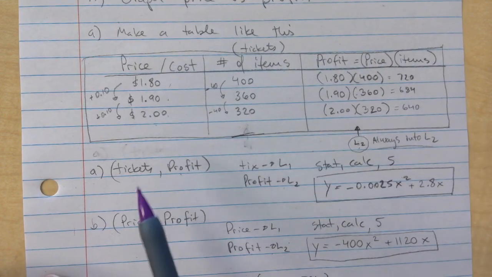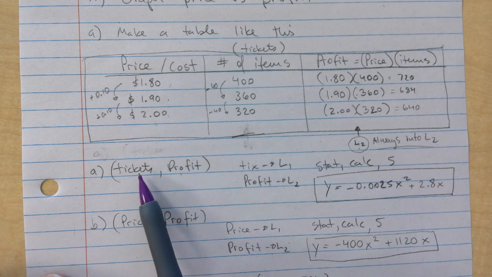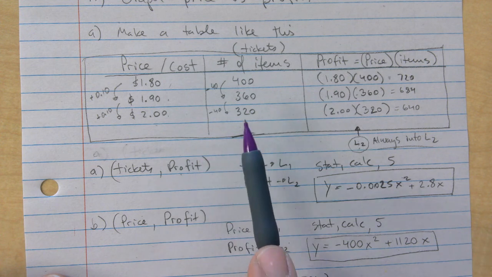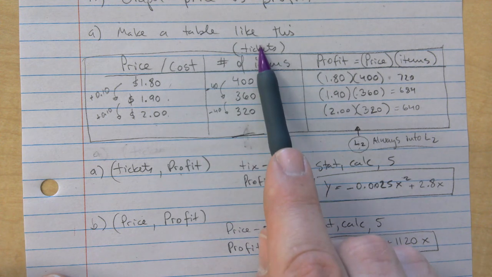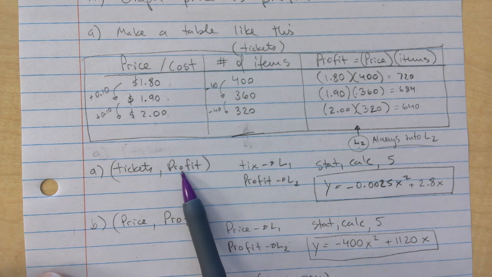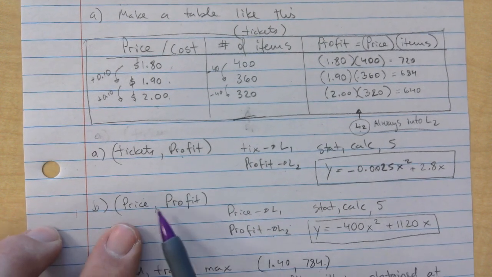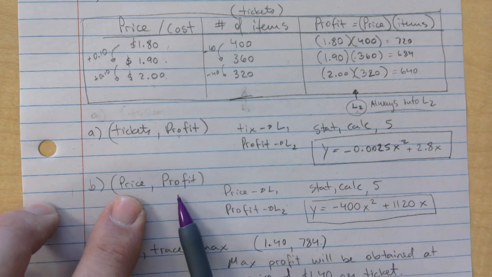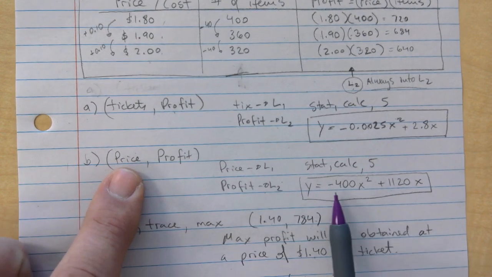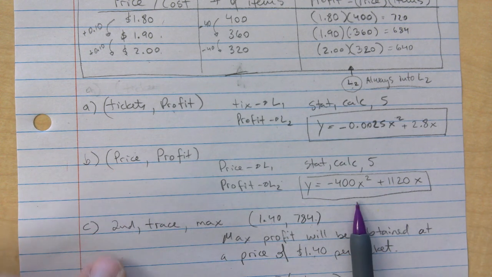And read the question carefully. If I ask you for the equation that relates tickets and profit, then you'd be putting, in this case, this column into L1, and this always in L2. And then the second one asks you to come up with the equation that would compare price and profit. And that's where we get our two different equations.